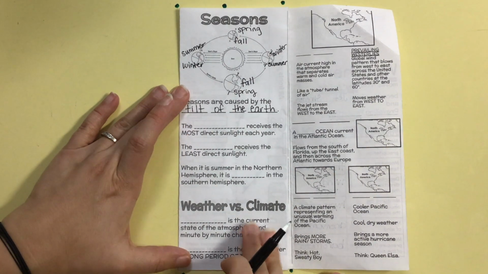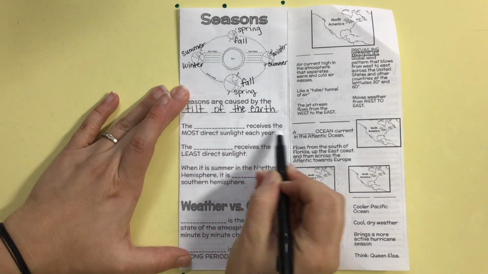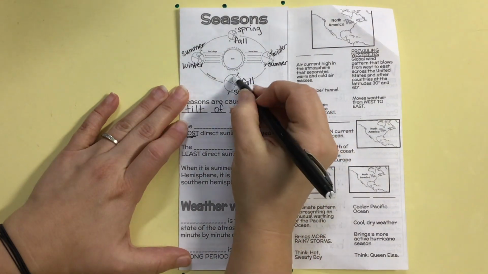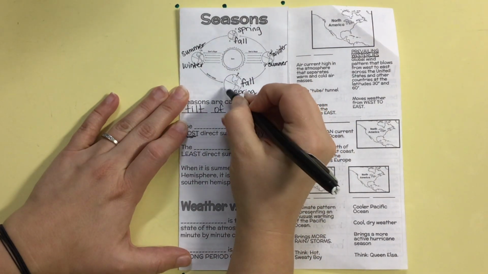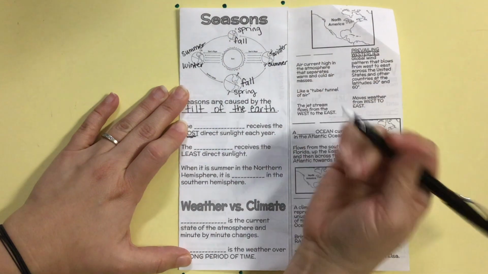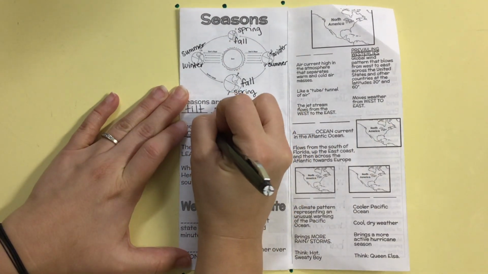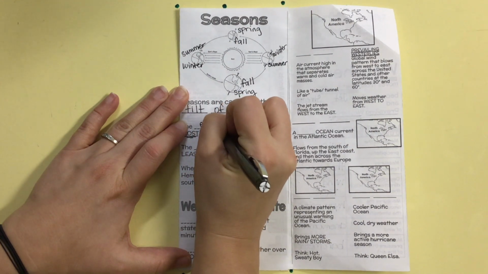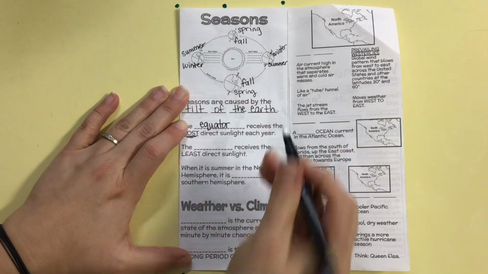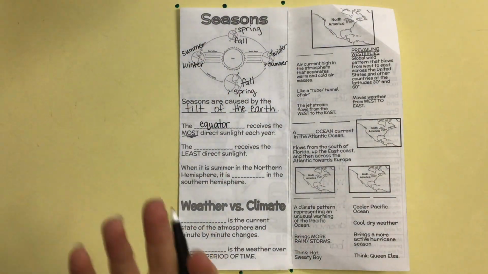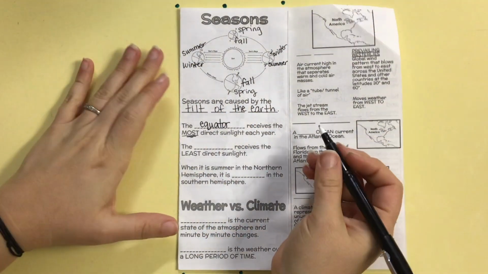All right. So now the blank receives the most direct sunlight each year. So when we're looking at the globe, what part of the globe experiences the most direct sunlight each year? And that would be the equator. It receives the most direct sunlight, which is why it's our tropical area and it's our hottest area. So as we move closer to the equator, it does get warmer.